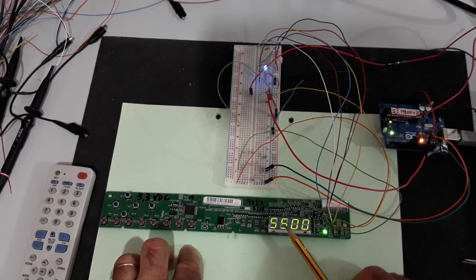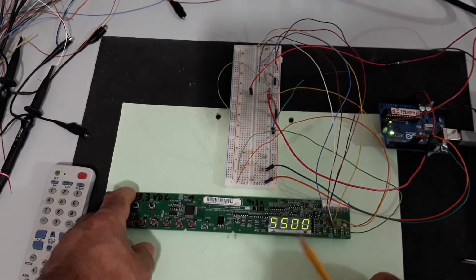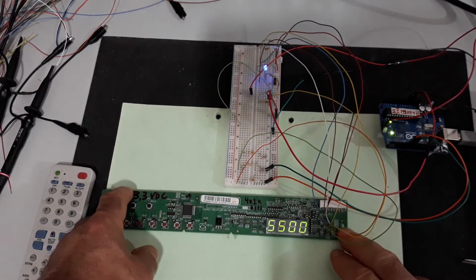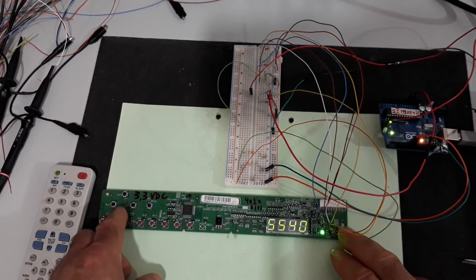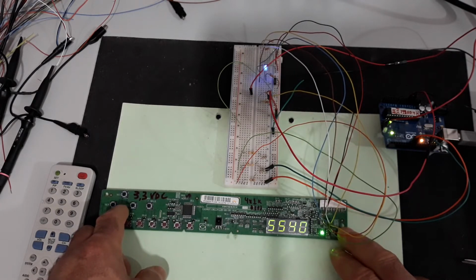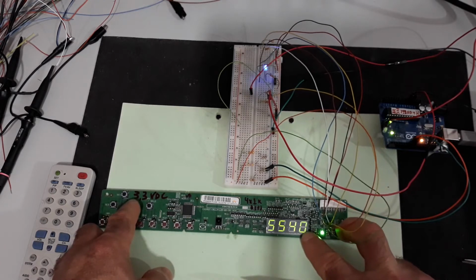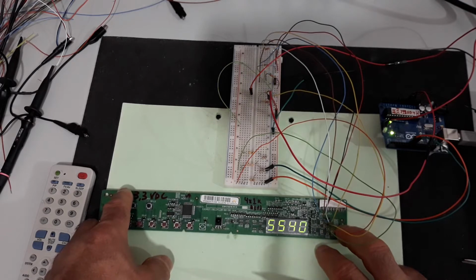Okay, I adapted it, and here you see 00 seconds. If I press the up button, you see the seconds go up or go down. 5. And after to adjust the next digit, I press the right button, and after press the upper button, okay?